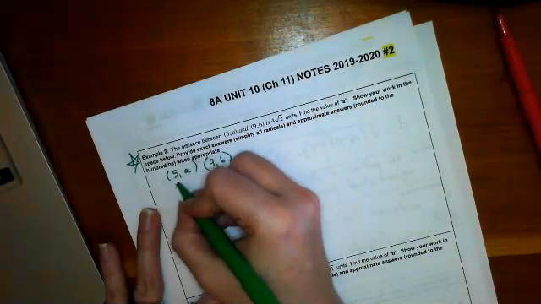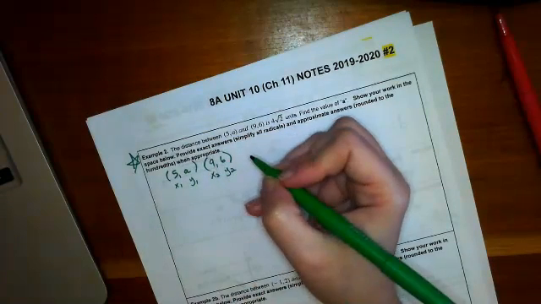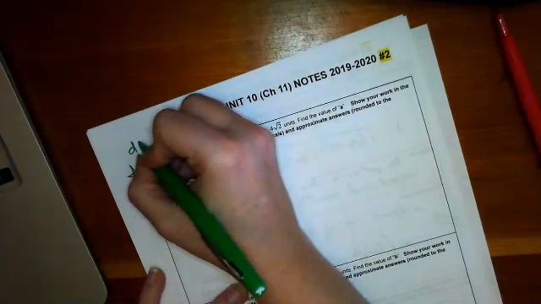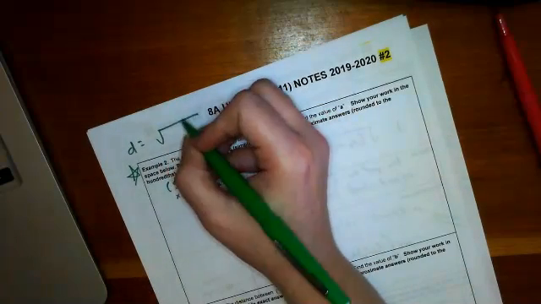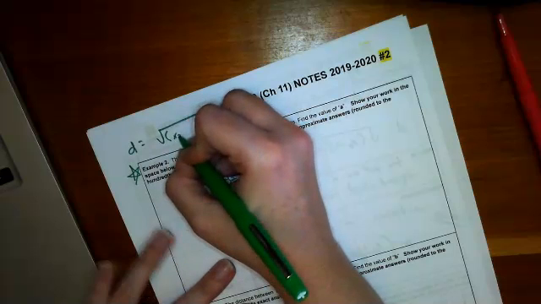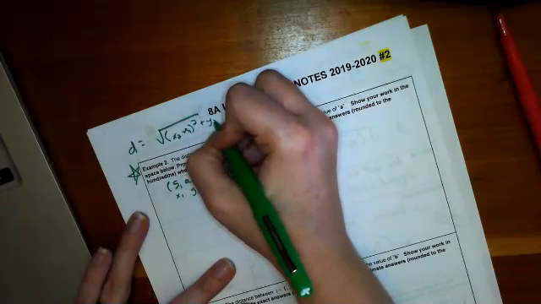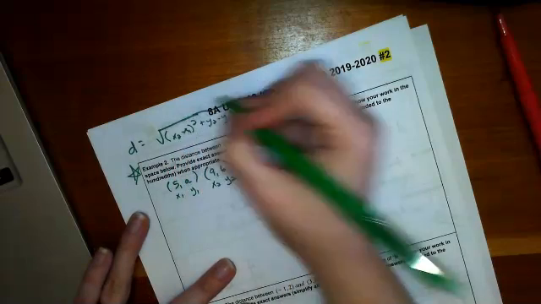Okay, so that's x1, y1, x2, y2, okay? Go ahead, I'm going to put my distance formula at the top, D equals, okay? We're going to have the square root of x2 minus x1 squared plus y2 minus y1 squared, okay?